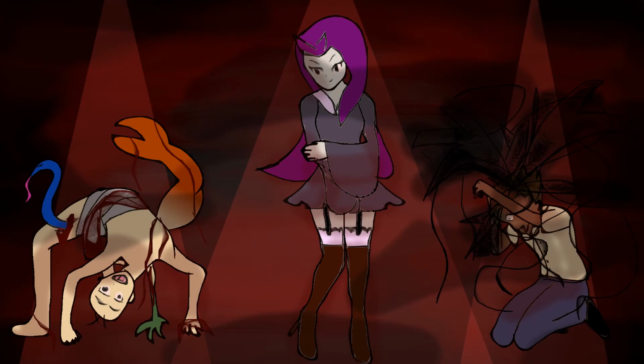Our first piece of art is done by yours truly, and it is called Corruption of Body, Innocence, and Mind, because it displays each of these types of corruption with each of these characters that I drew. Now, first we have this guy. He's all bent over backwards, and he's got these weird things growing out of his body, and he's all bloody and dirty and gross and crazy looking. And I thought that was a good corruption of body there by having all these different parts coming out of him.